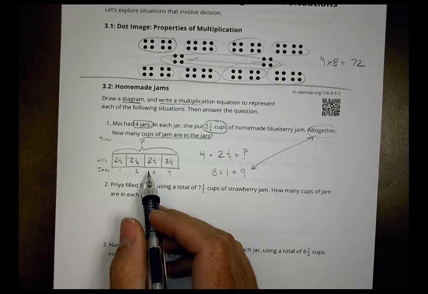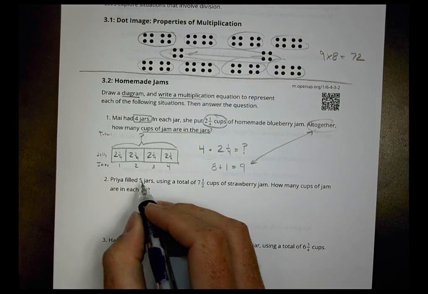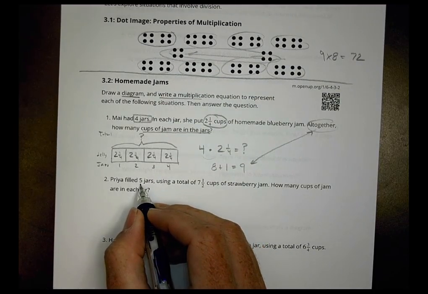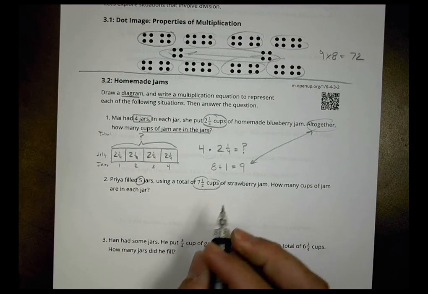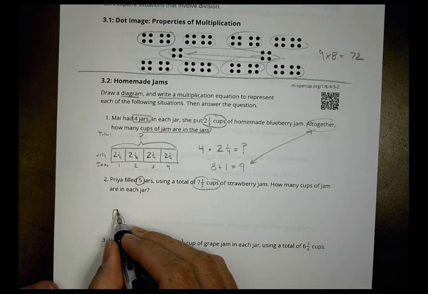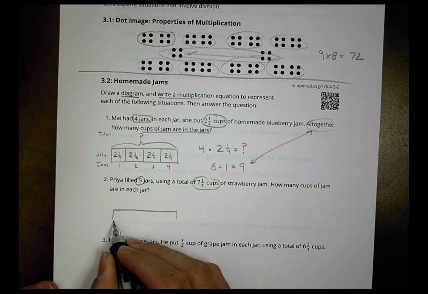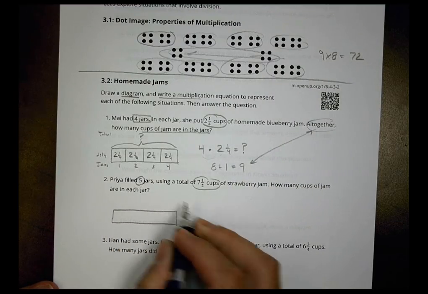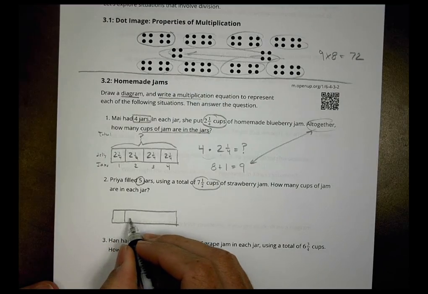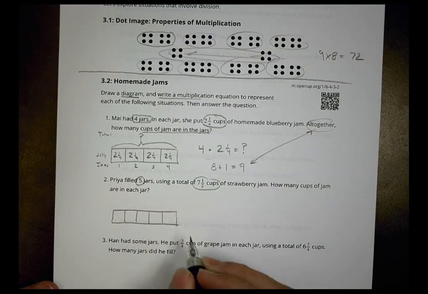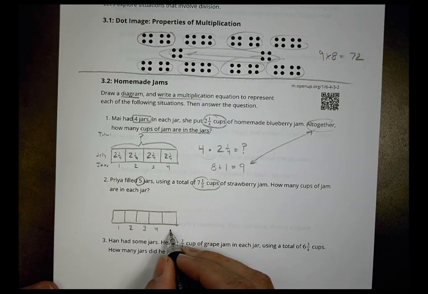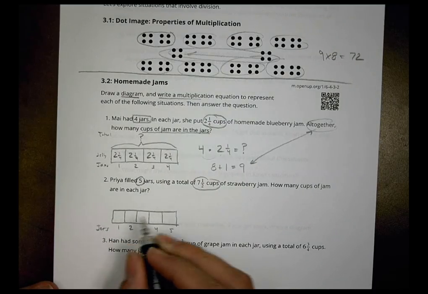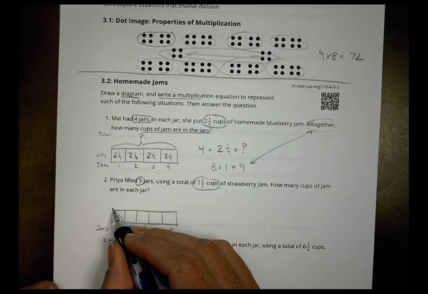That's a different diagram than what I would do for number 2. Number 2 says that Priya filled 5 jars using a total of 7 1/2 cups of jam. So in this case, we take our tape diagram, and instead of 4, we're going to have 5. So 1, 2, 3, 4, 5. So we have 5 jars. Those are my jars here. And we know she has a total of 7 1/2 cups.